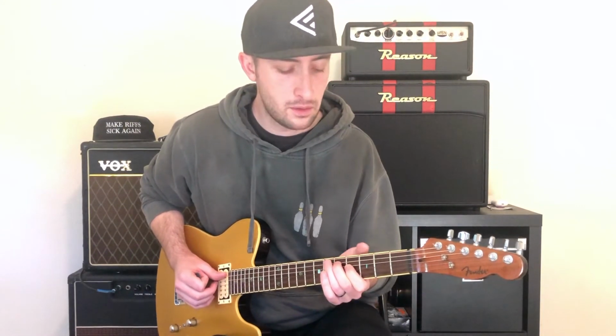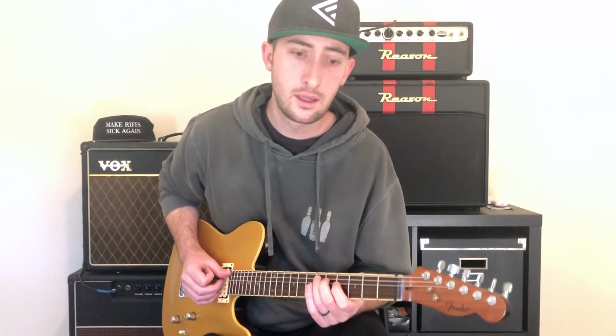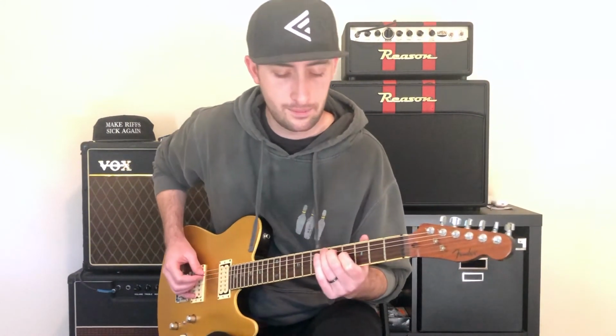So for the 5 or the D chord, we're actually going to take that same shape and we're going to move it up 2 frets. So that'll put our middle finger on the 5th fret of the A string and our index finger on the 4th fret of the D string.